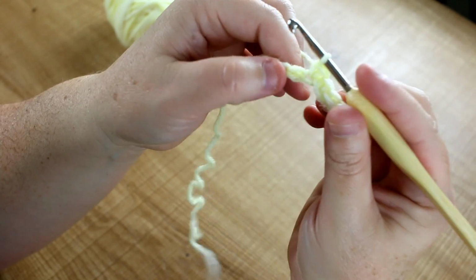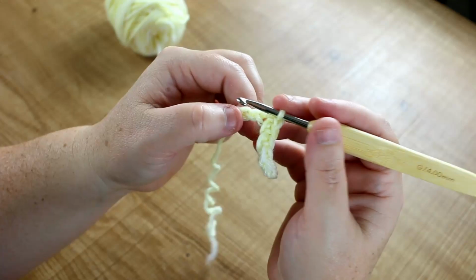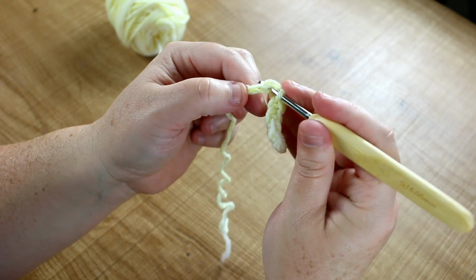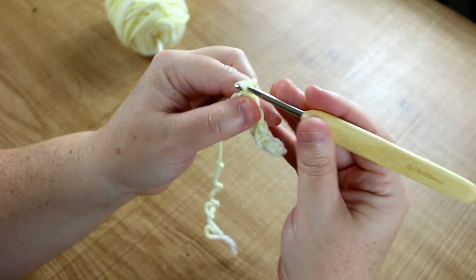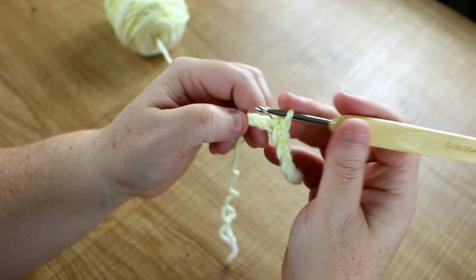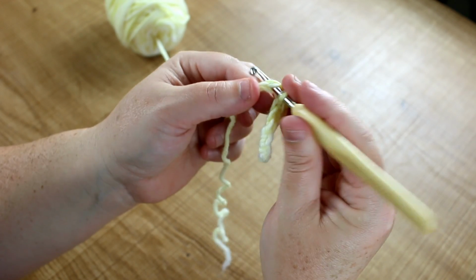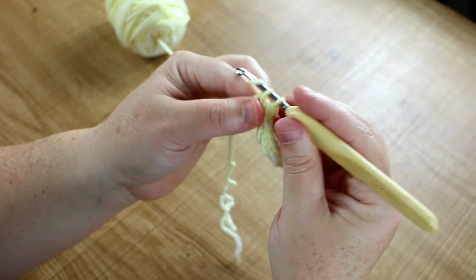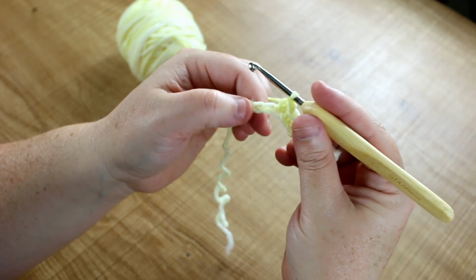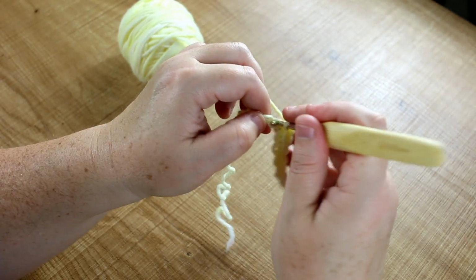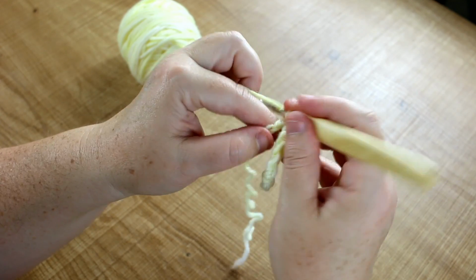Now the hardest row to work into is your chain row. If you've done your chains quite tight, then it does make life just that little bit more difficult for you. Sometimes it's actually not a bad idea, especially when you're beginning, to go up a hook size for your chains if you're going to be working into them, just so that you've got that little bit of extra room when you go to work into them.